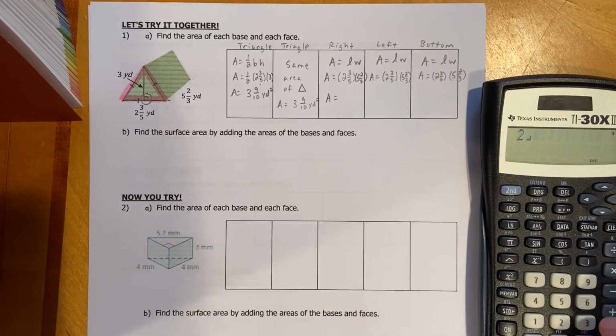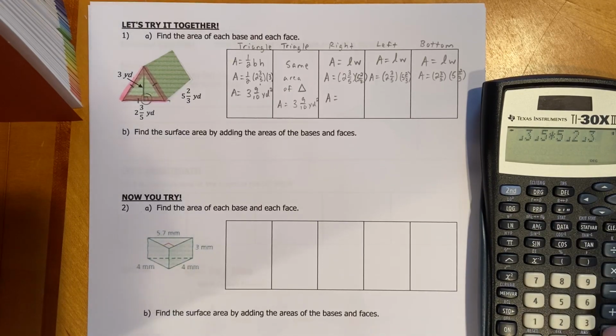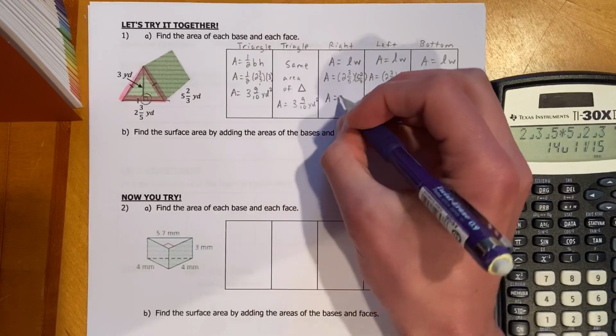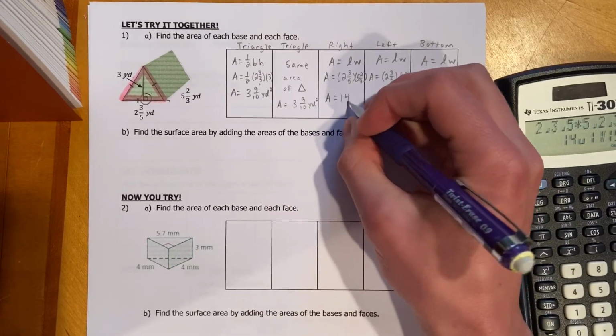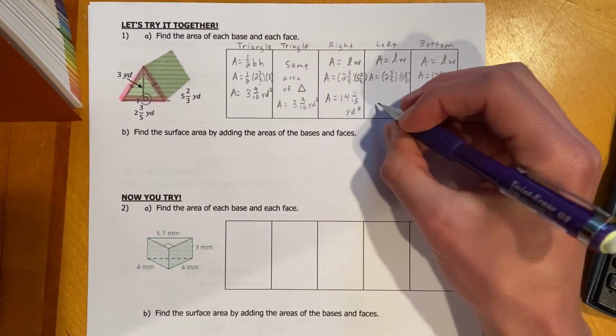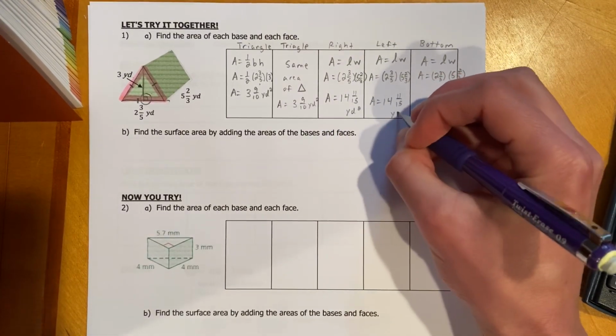2 3/5 times 5 2/3, and I get an area of 14 11/15 yards squared, which is going to be the same 3 times.